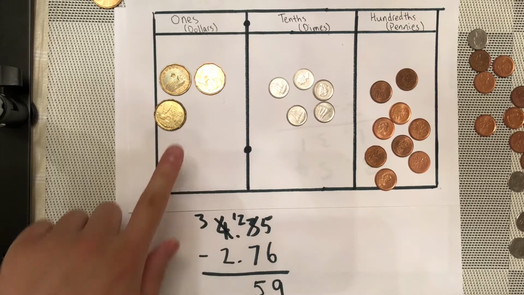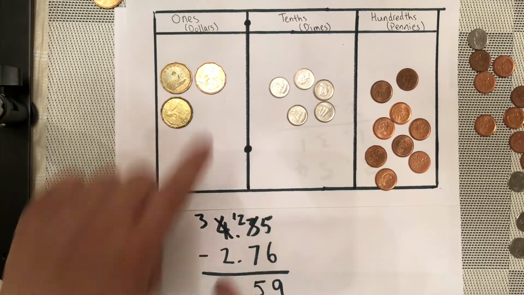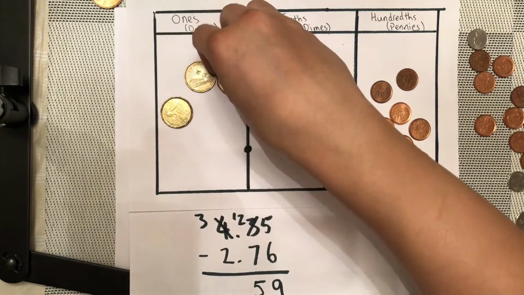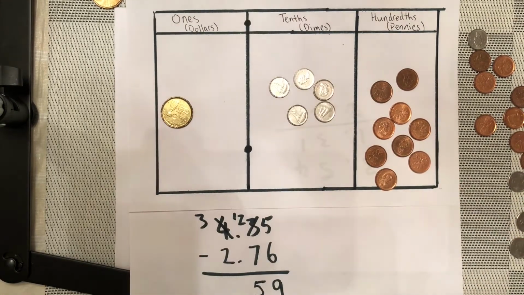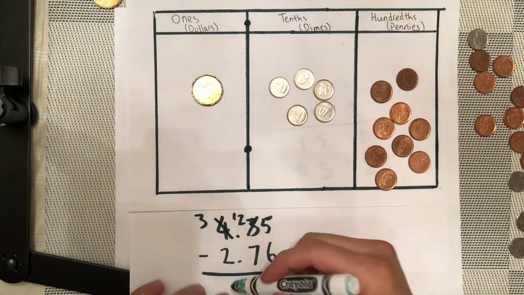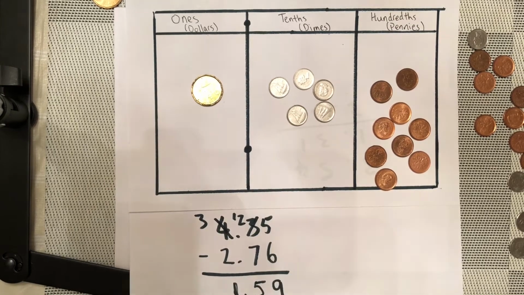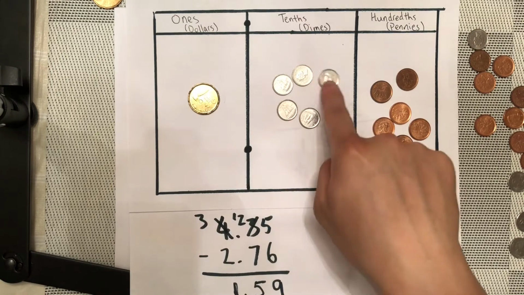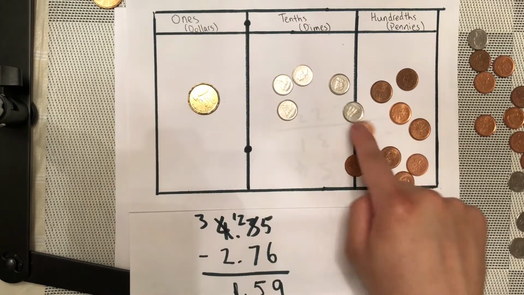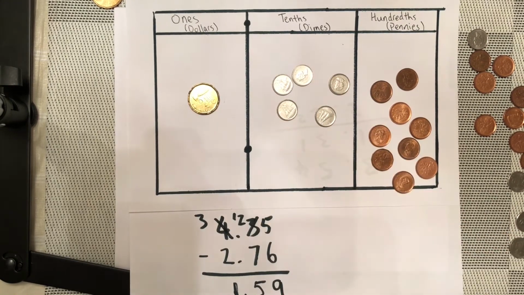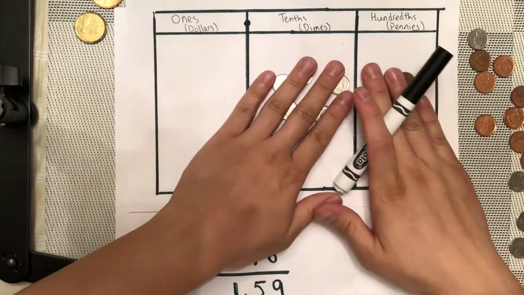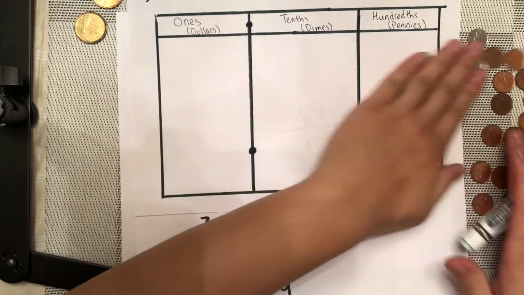Good. And now I need to take away 2 in the ones section. Can I take away 2 from 3? I definitely can. So let's take away 2. Let's keep the shiny one. I have 1 left. So how much money do I have left? I have $1.59. All right.